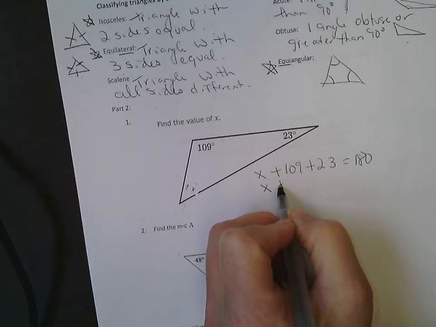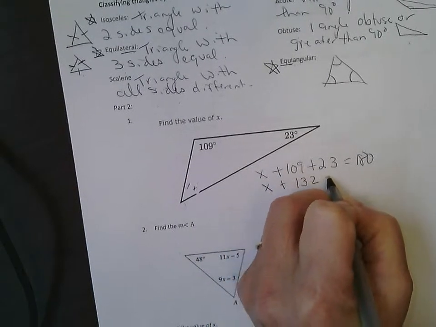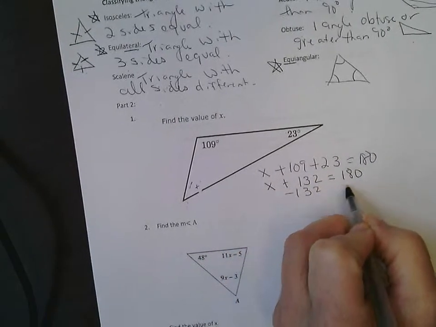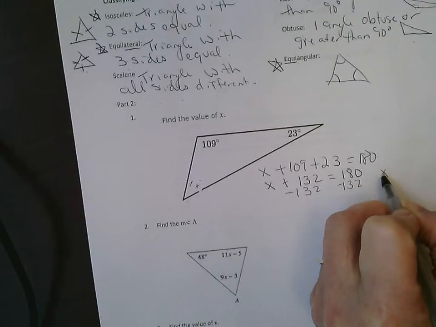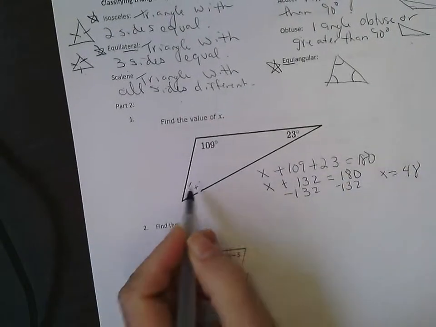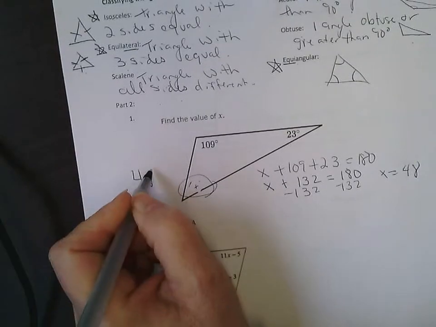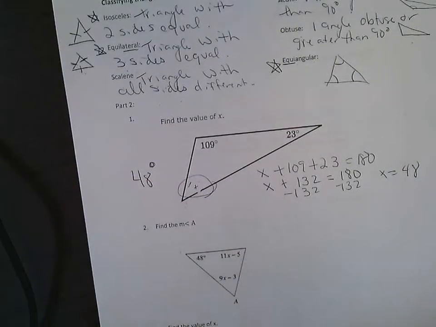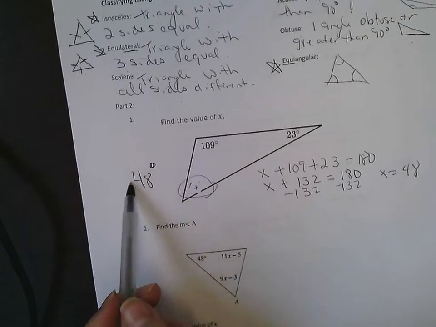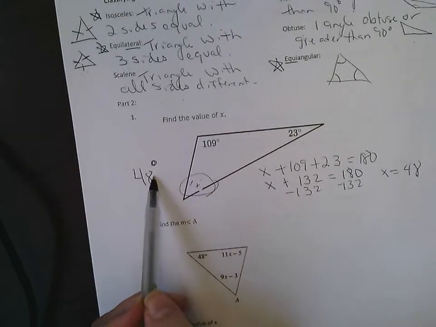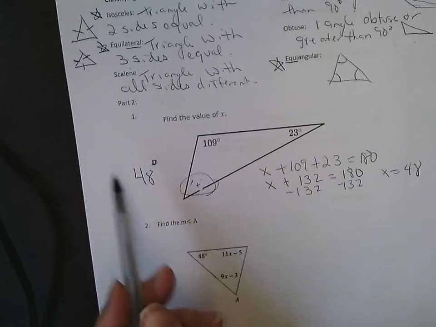x plus 132 equals 180. And then we subtract 132 from both sides. x equals 48. So the measurement of this angle is 48, and then we put our degrees symbol up in the air. That's our units. This angle measurement is x, and therefore the angle is 48 degrees.